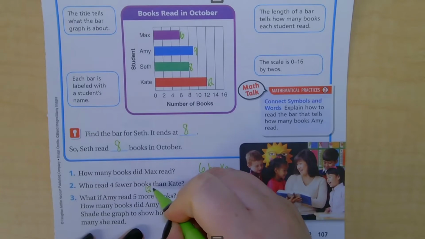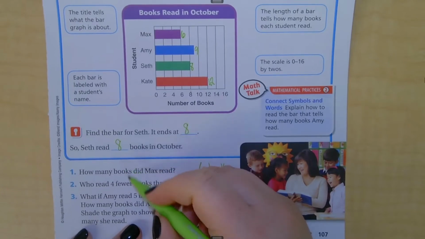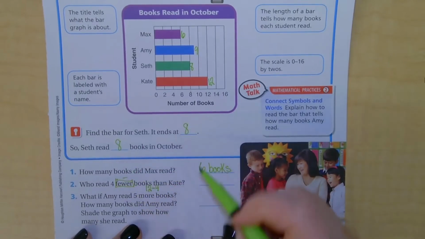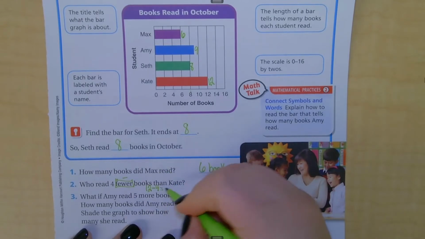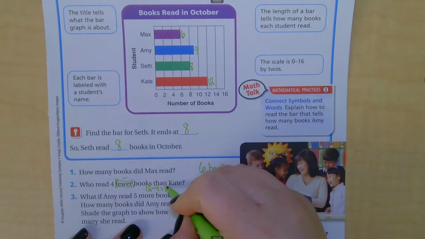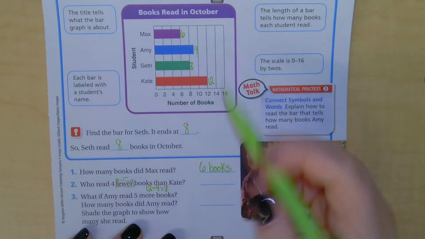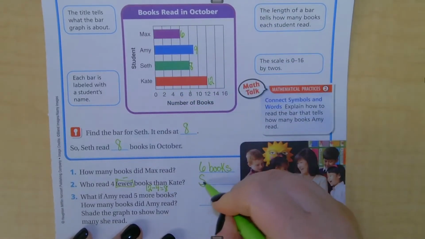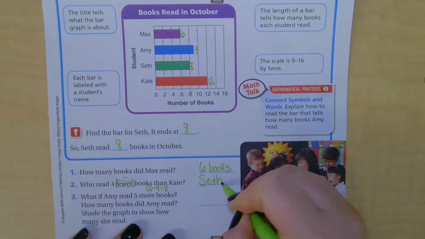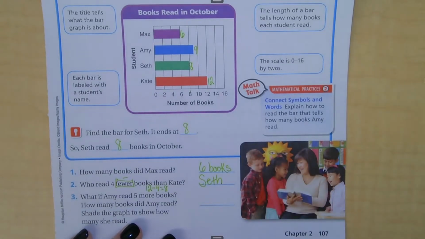And what's 12 minus 4? Fewer says subtract. 12 minus 4 equals 8. Good. So now you just need to go find out who read 8. Well, I know Seth read 8 books, so that means Seth read 4 fewer books than Kate.